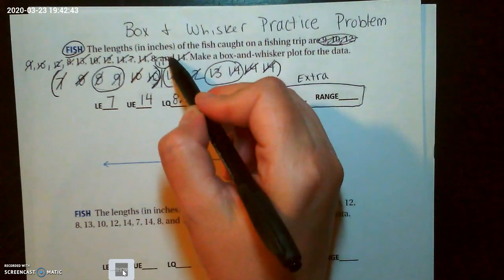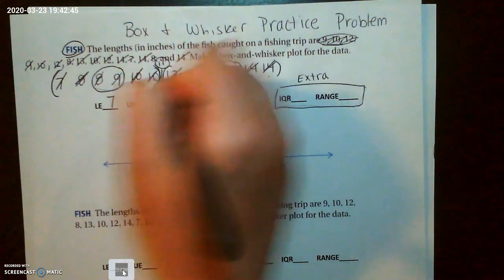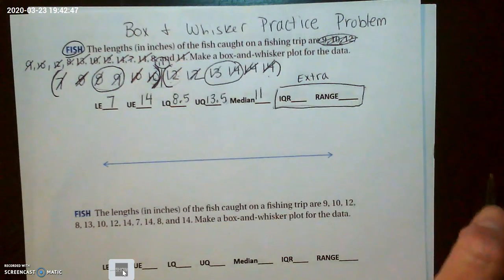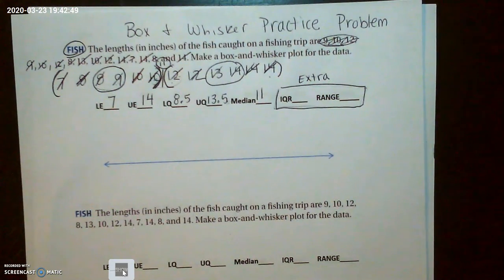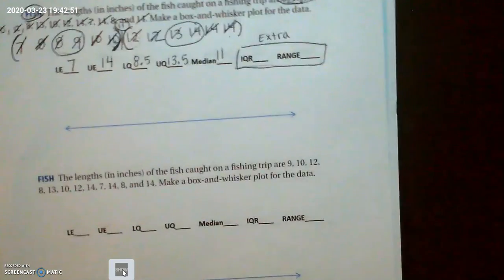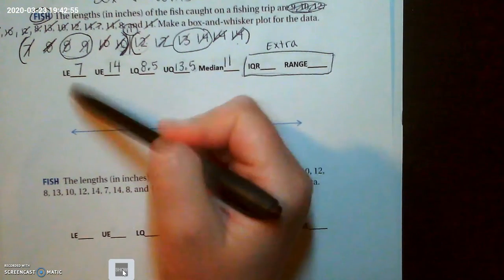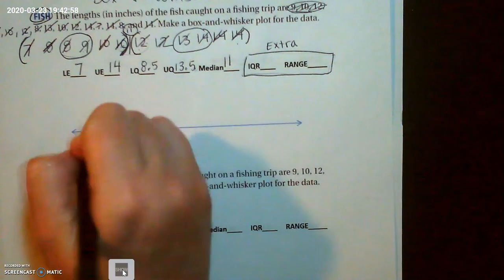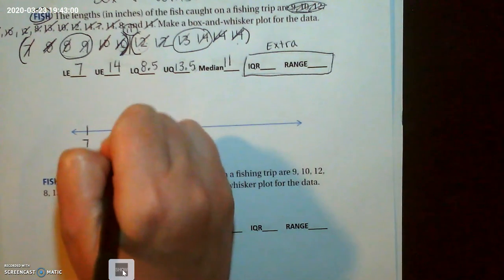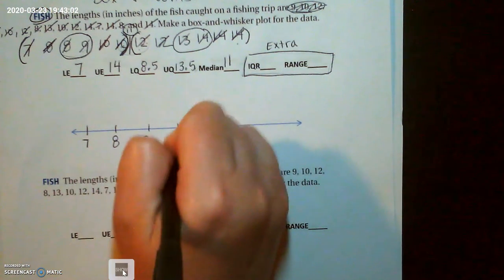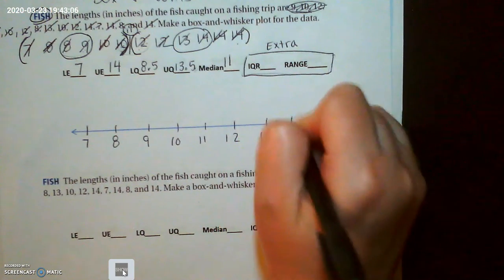I had to make it an 11. So then this 10 went lower, this 12 went upper. All right, so now that I have my data, it's time to do just like a line plot. I'm not going to go crazy with my numbers on the line. I have a high of 14 and a low of 7. So I'm going to start with 7, and I'm going to go 8, 9, 10, 11, 12, 13, and 14.